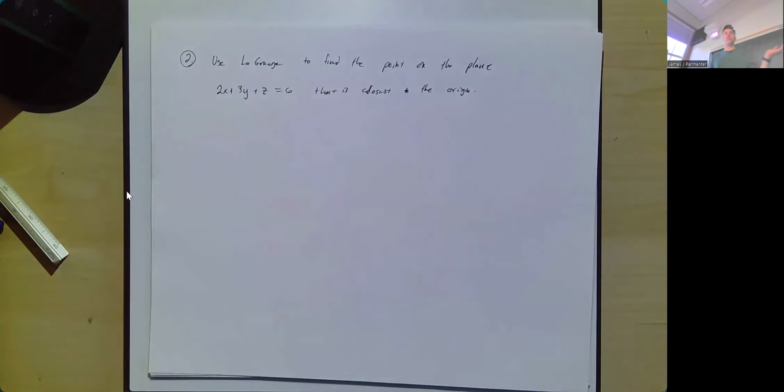As with any Lagrange problem, there should be something you're trying to optimize, either minimize or maximize, and there should be at least one constraint, maybe two, right?